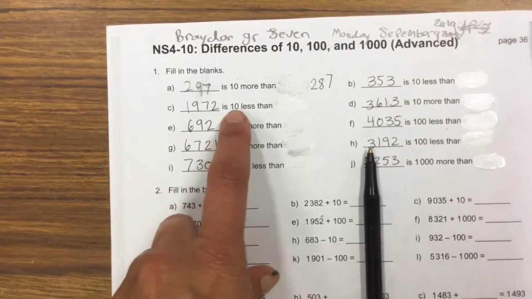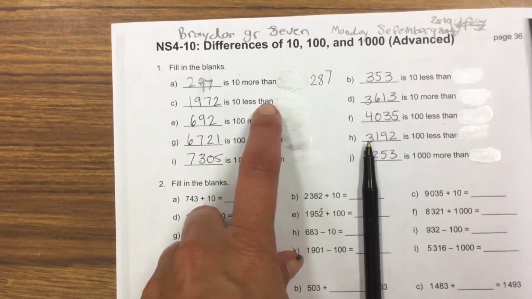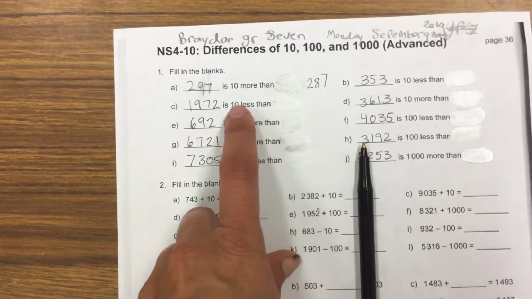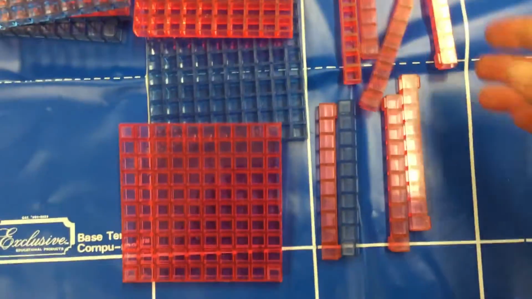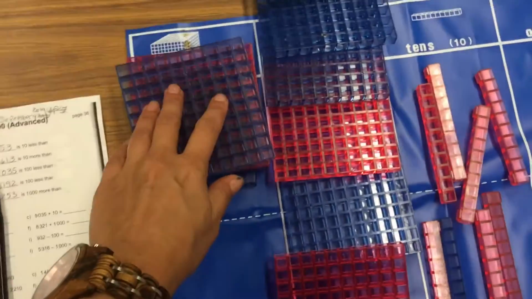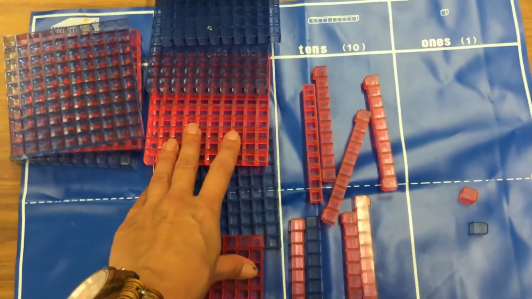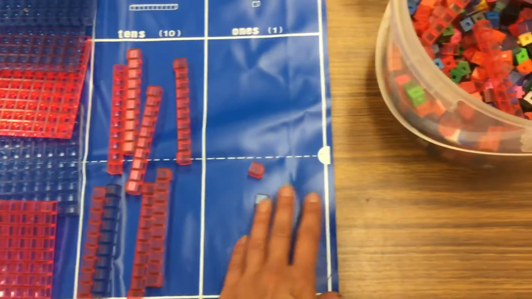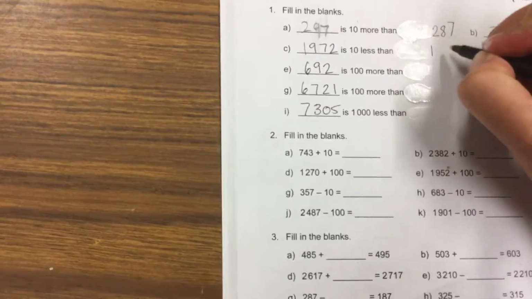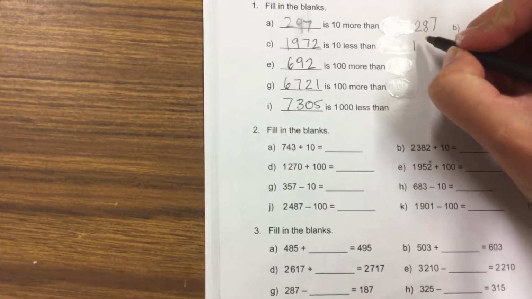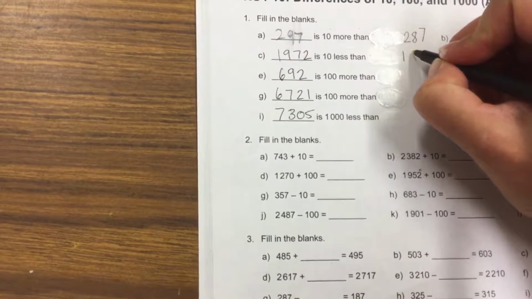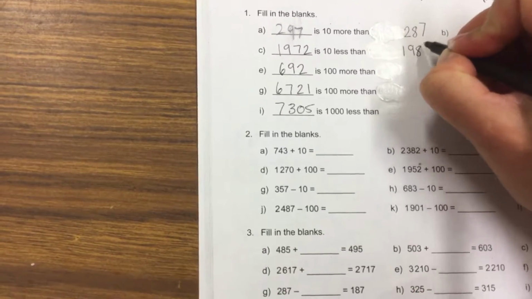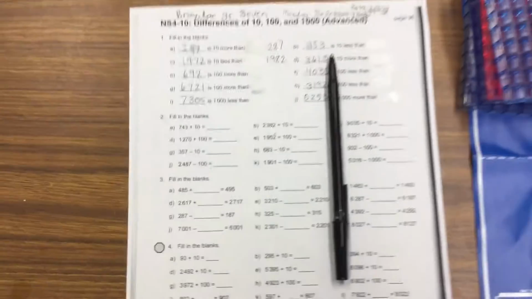1,972 is 10 less than, so that means we need to add one more 10. Here we go. So now we still have 1,000. We still have 900, but now we have 8 tens and 2 ones. So that means here 1,982 is the next number.